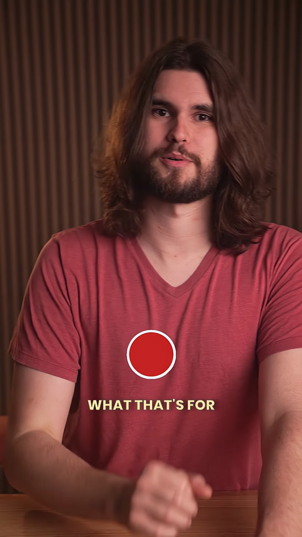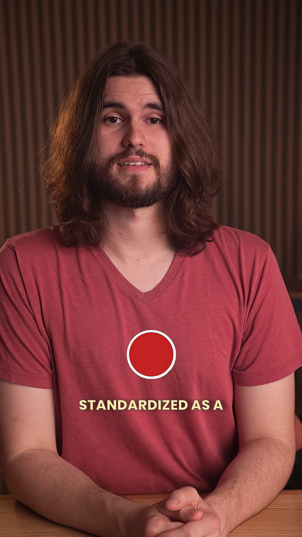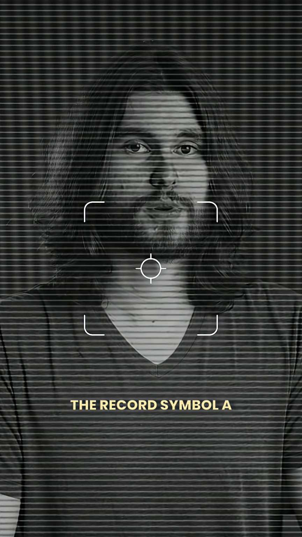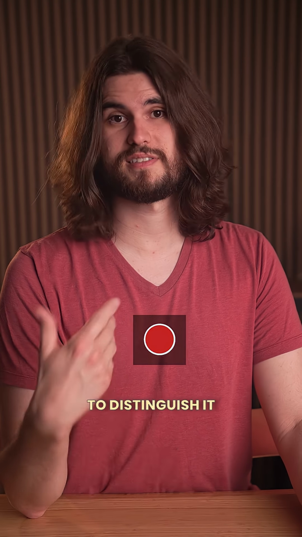Finally, the record icon, and we'll talk about this one too if you remember what that's for. The record button was standardized as a circle and red for two reasons. The red color actually came first and sees its start in the world of radio and broadcast from the on-air light. The decision to make the record symbol a circle was in order to distinguish it from the other shapes, the triangle and the square.